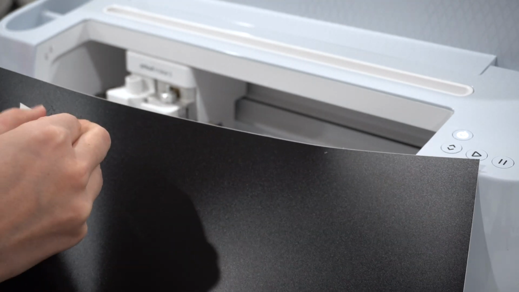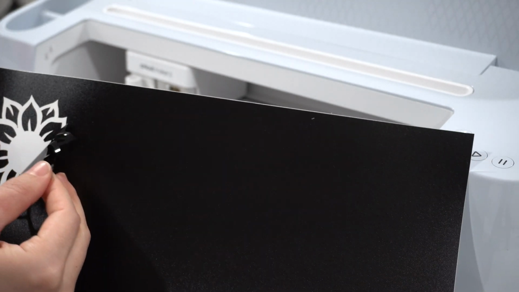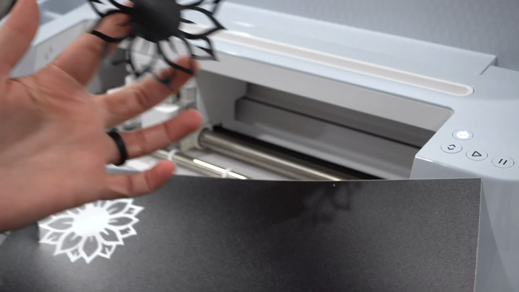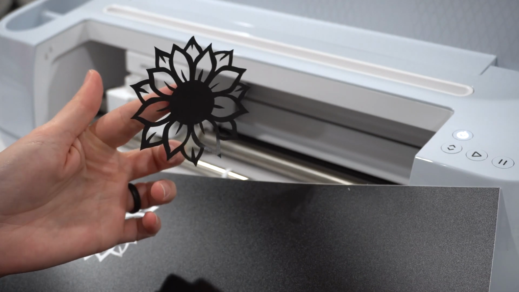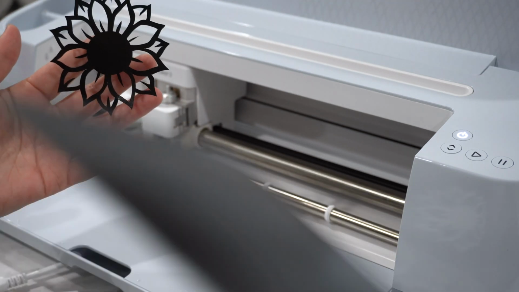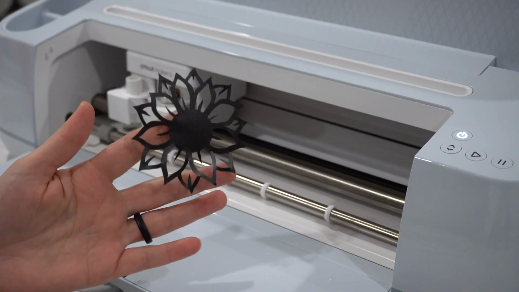I will link to some tutorials on using vinyl because I definitely recommend transfer tape, but this one, it's just showing you how easily you can make a sticker and then not have to worry about weeding tools and all that stuff. So you have a sticker. I don't want to waste this. Let's put this on something.